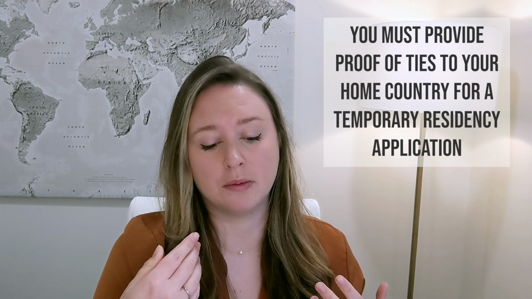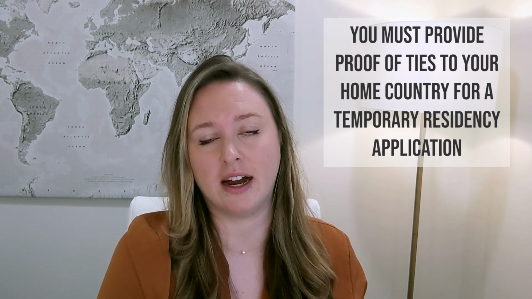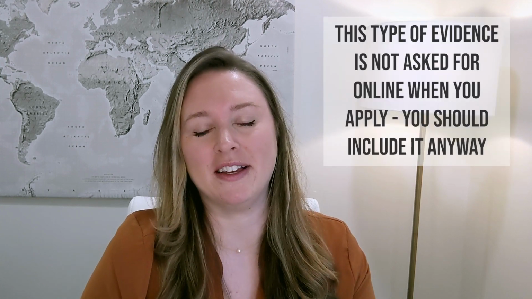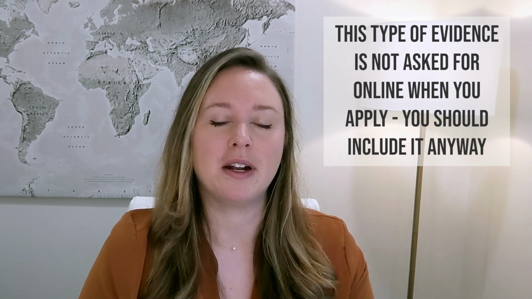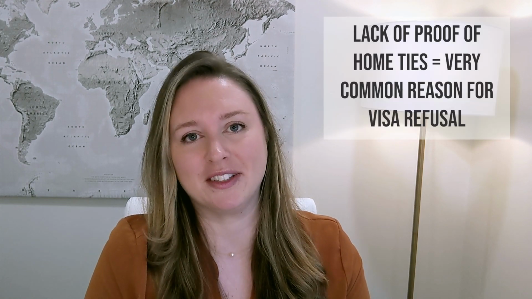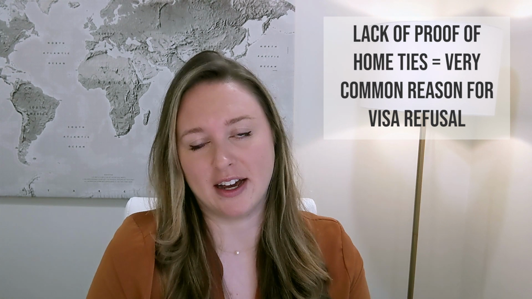So Immigration Canada asks for proof of ties to your home country. It's a criteria that an immigration officer has to evaluate when looking at your application. You'll notice that online when you're applying for one of these permits, they don't actually specifically ask for it, but it's an underlying factor that is looked at when assessing your application. So they're looking at your work experience, what you've been doing for the last few years, everything that you answer in your application forms. That informs the officer's decision and makes them decide, should I approve this application? Do they have ties to their home country, or is it not strong enough? And those of you who have had refusals will know that this is a very common reason for refusal, the lack of ties to the home country.